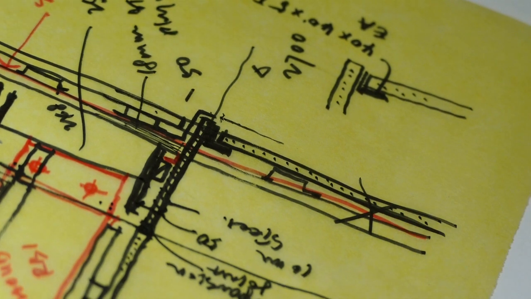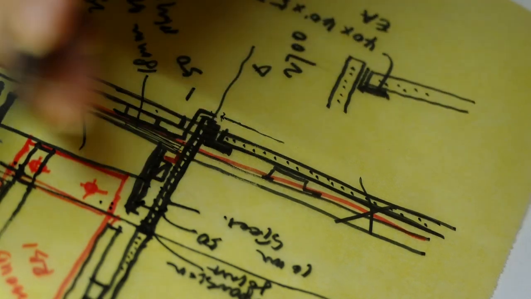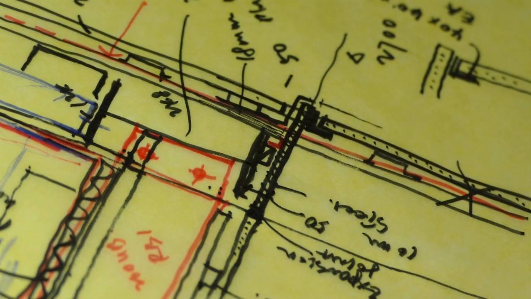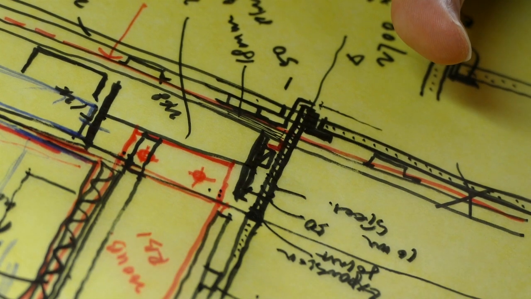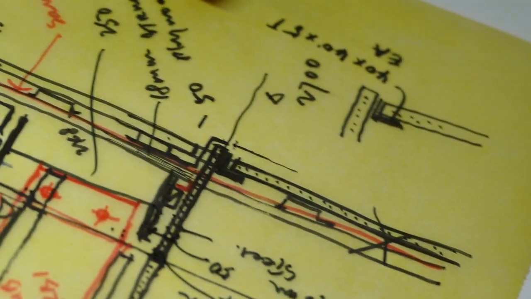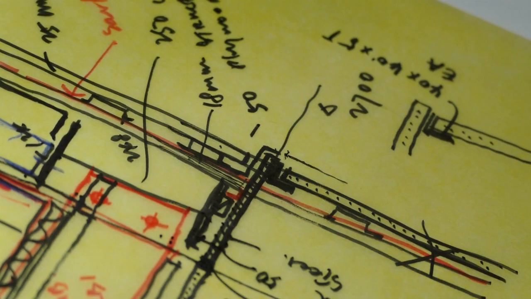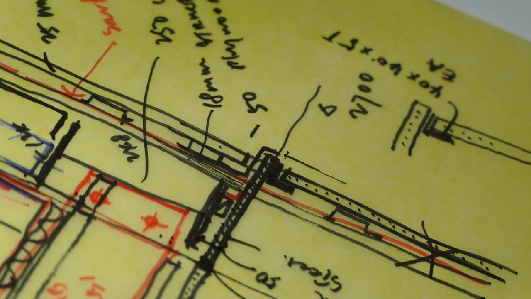So this is one box cutter detail. I hope you can understand, a bit messy here, but anyway.